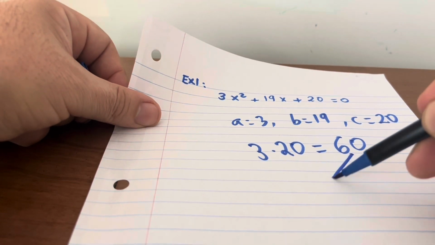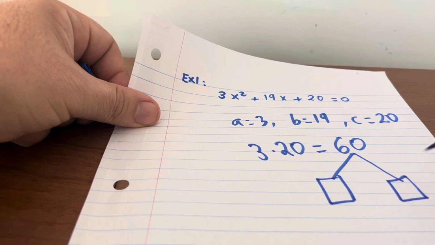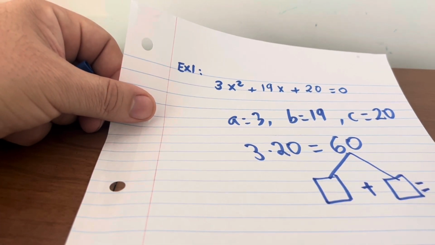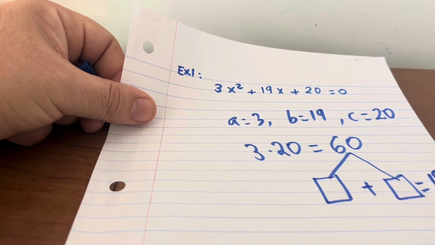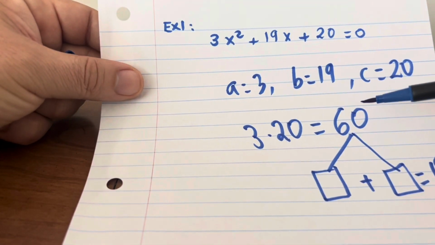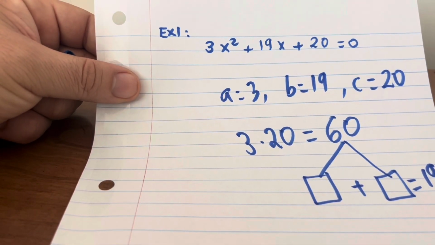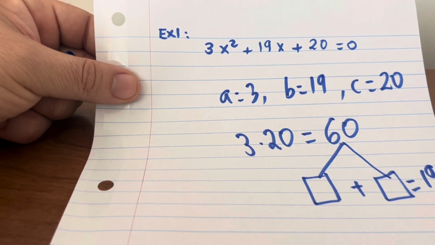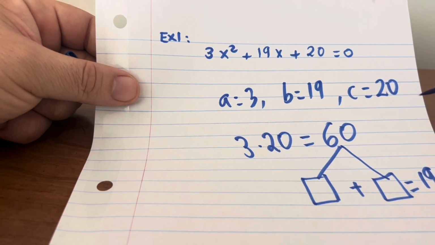Now we are looking for the factors of 60 that add up to b, which is 19. Factors of 60, there are a lot. Can be 1 times 60, 2 times 30, 3 times 20, and 4 times 15.